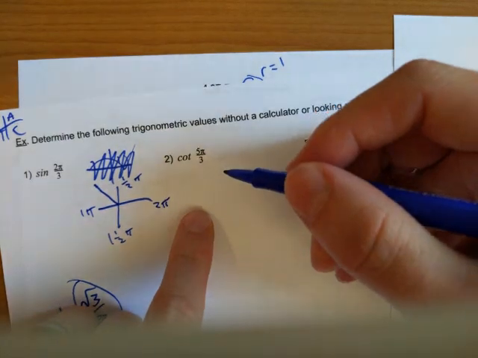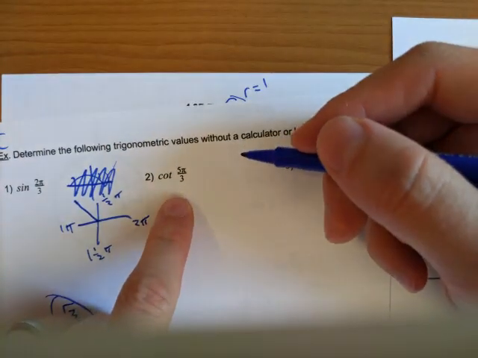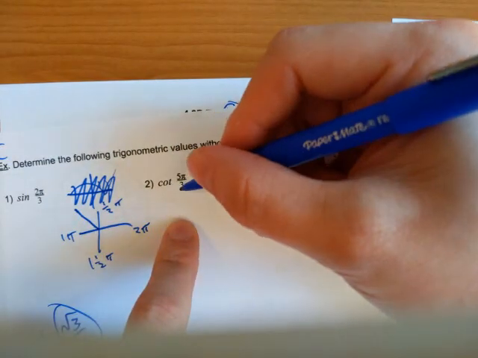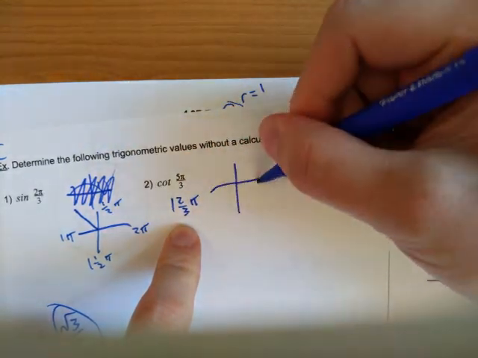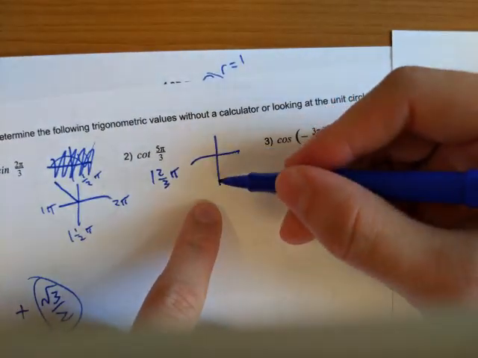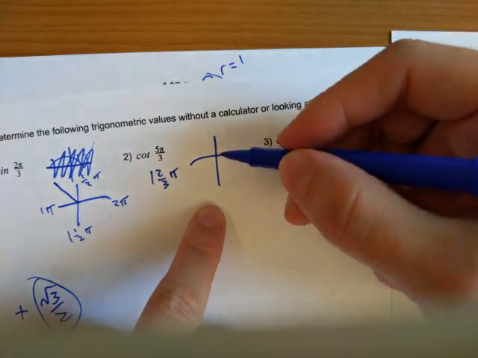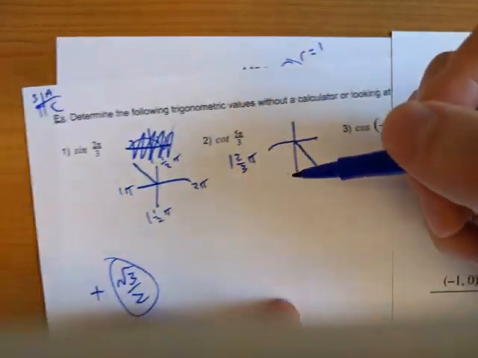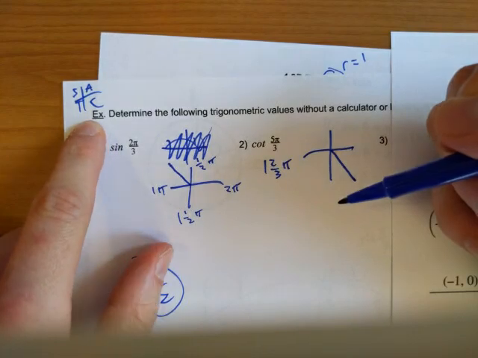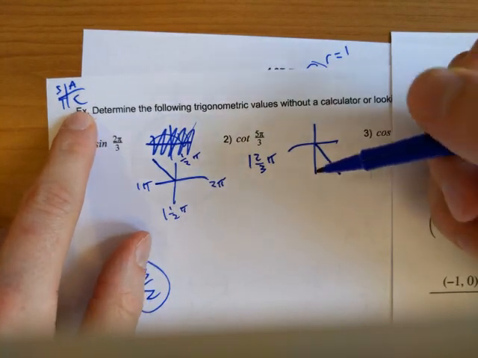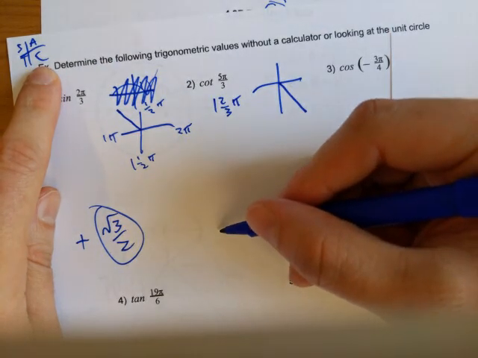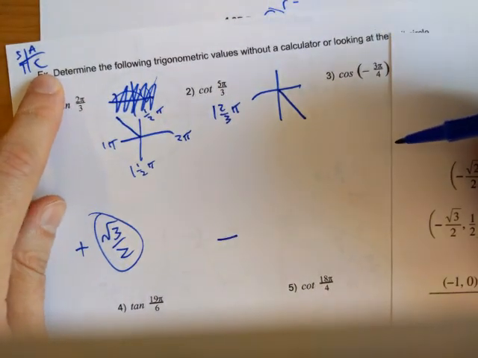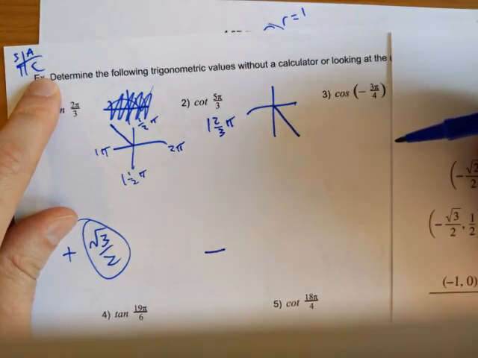So then for cotangent 5 pi over 3, again, the first thing is make sure you know how to sketch the angle well. So that's 1 2/3 pi. So 1 2/3 is more than 1.5, but less than 2. So we're in the fourth quadrant. In the fourth quadrant, only cosine is positive. Cotangent goes with tangent. I know this is going to be negative, so I'll write that negative right away so that I don't forget at the end. My answer has to be negative there.